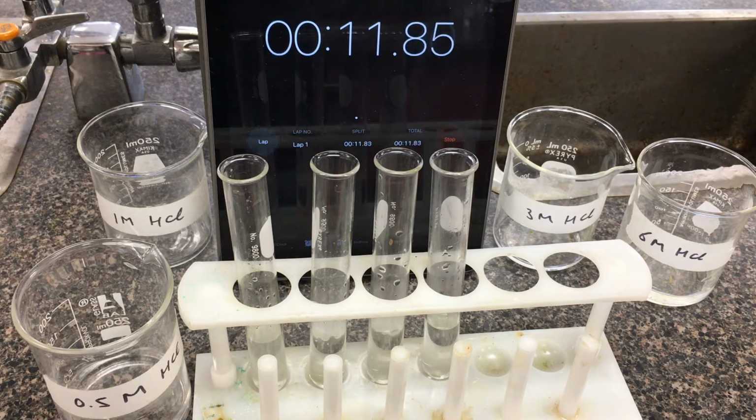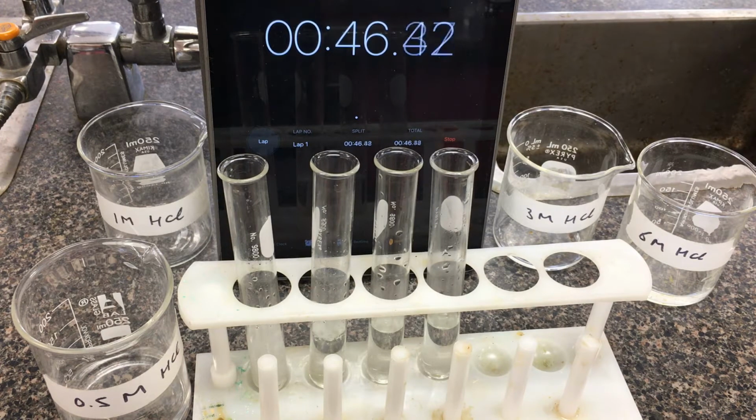Six molar one's almost gone. Three molar one's gone. 1 molar one is still sizzling away there. So the 1 molar one is gone. Okay. All 3 of those were sort of stuck on the surface here.